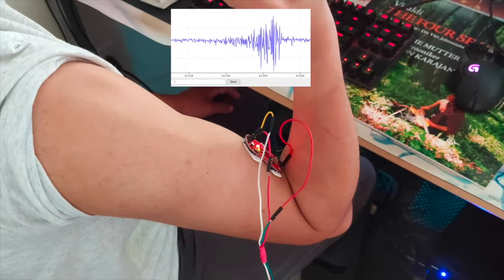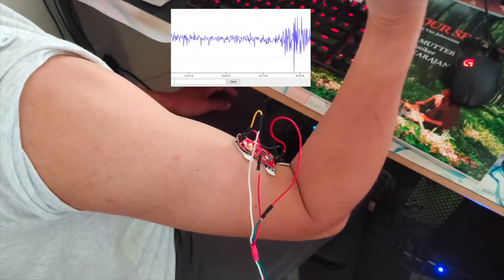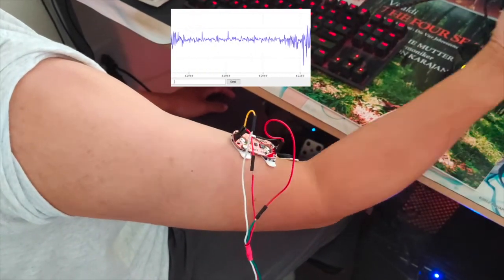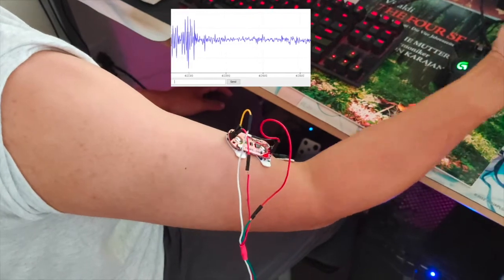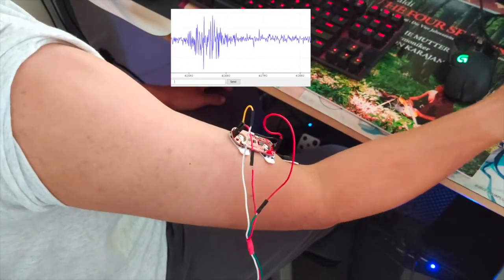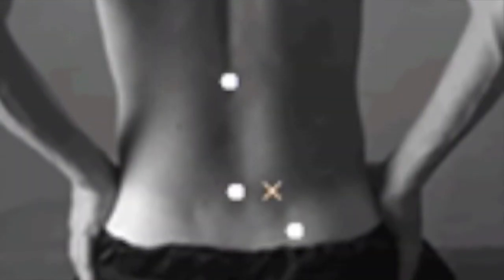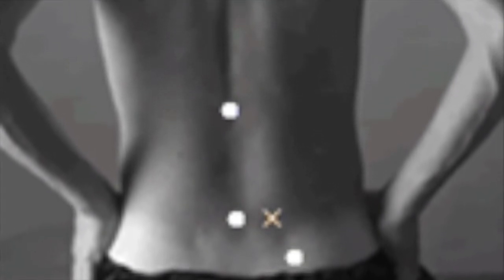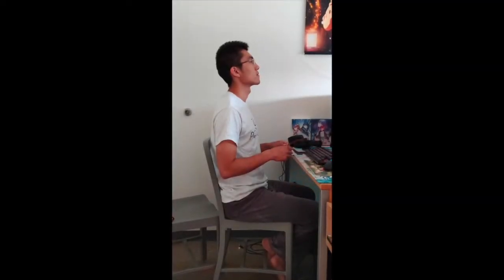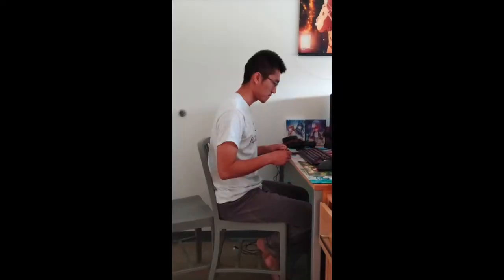First, we want to show you how EMG signal responds to intense muscle movements. For example, now we are exercising bicep, and you can see the EMG signal. In this project, we focus on the lower back muscles. And right now we are seeing the sitting straight posture. This is the hunched posture.